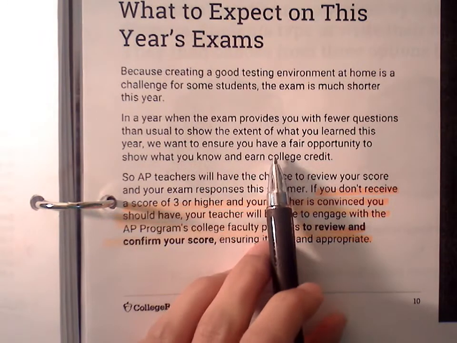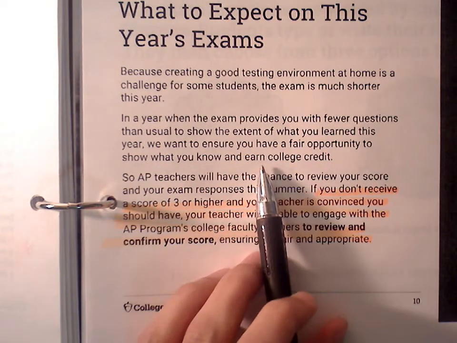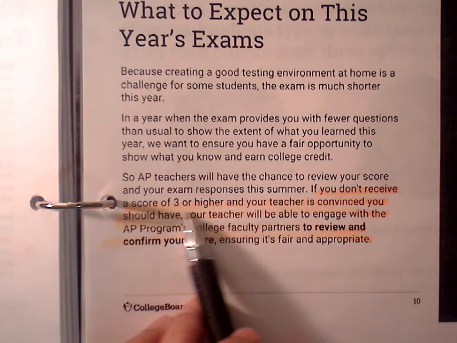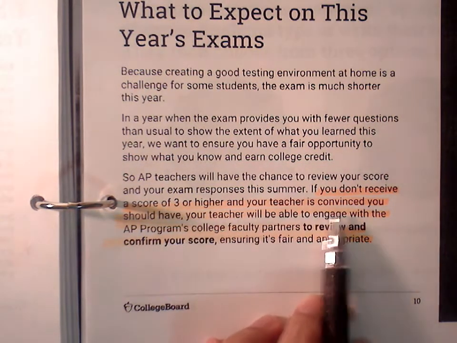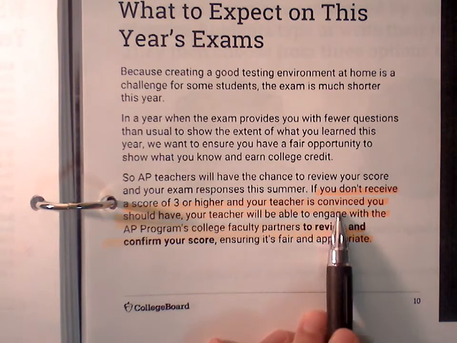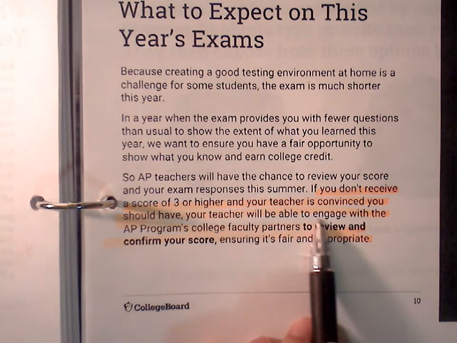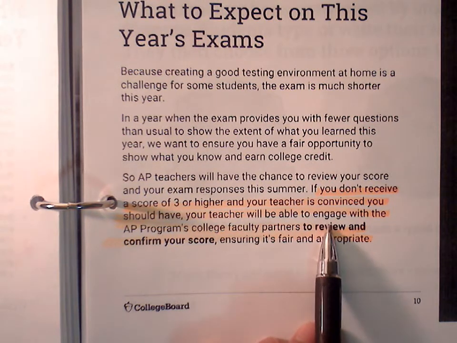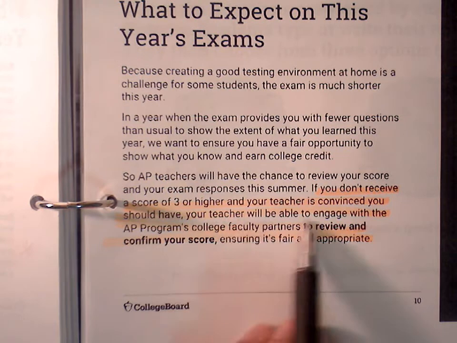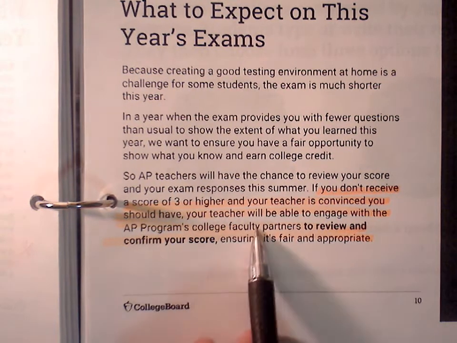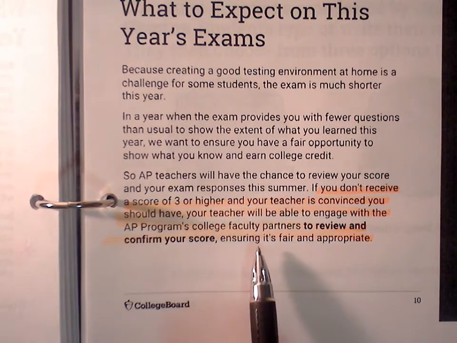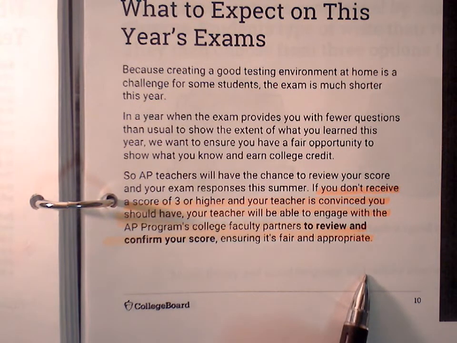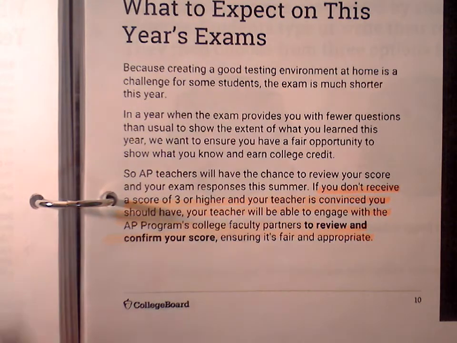If you feel like after taking the exam that you should have earned a 3, and you want that test to be reviewed, I'm able to. You can reach out to me after you receive your AP score, and I can look at your test, and I can contact AP College Board to have them re-review or to review and confirm your score. All right.